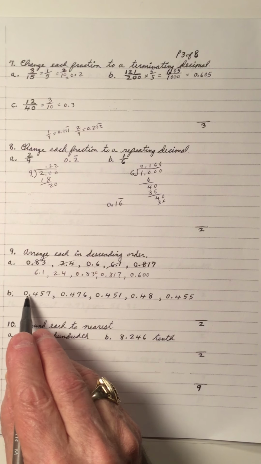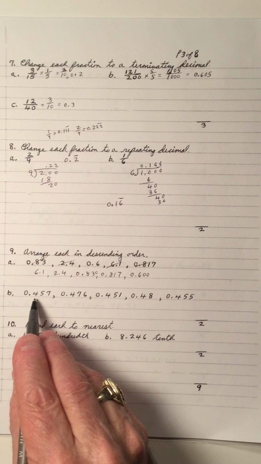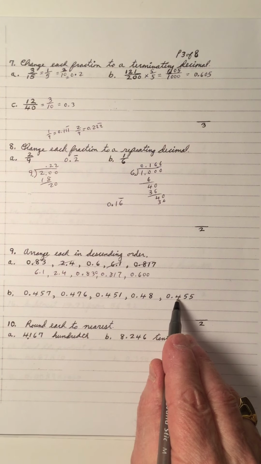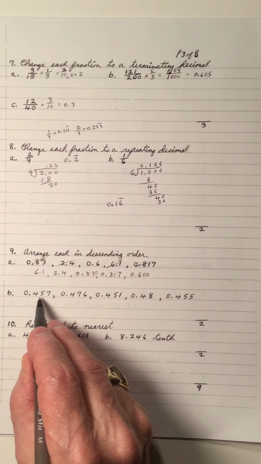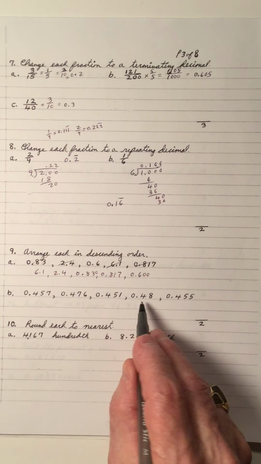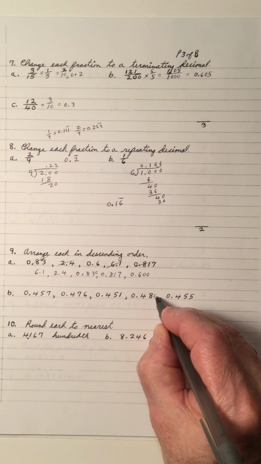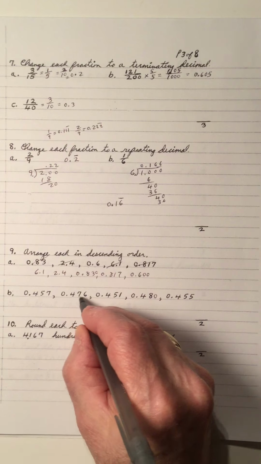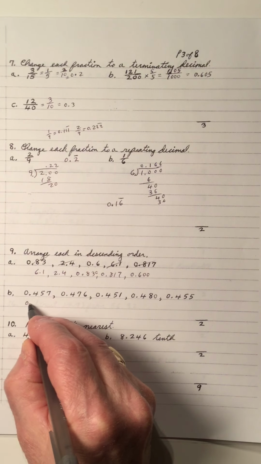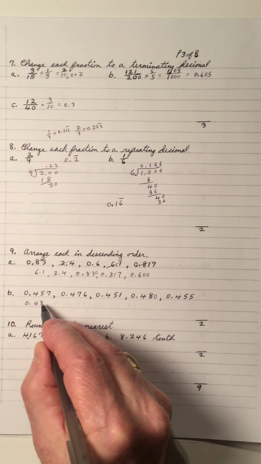B, notice I have all zeros in the ones place. I have all 4s in the tenths place. So I have to look at the hundredths. So if you notice, that's 3 decimal places. If you make that 3 decimal places, that's 3. That's 3 there. Now you can look at the 0 decimal. Notice 480, 4.8 was higher.